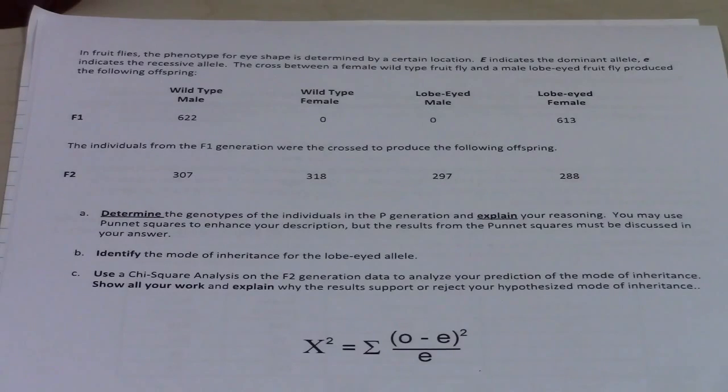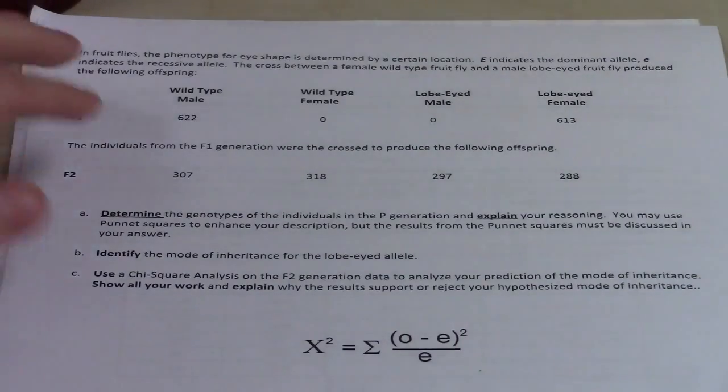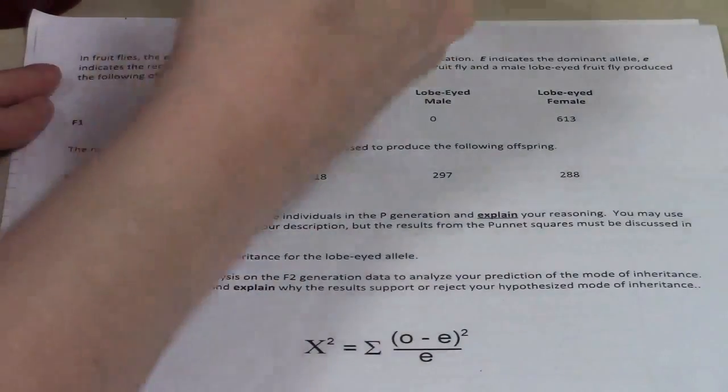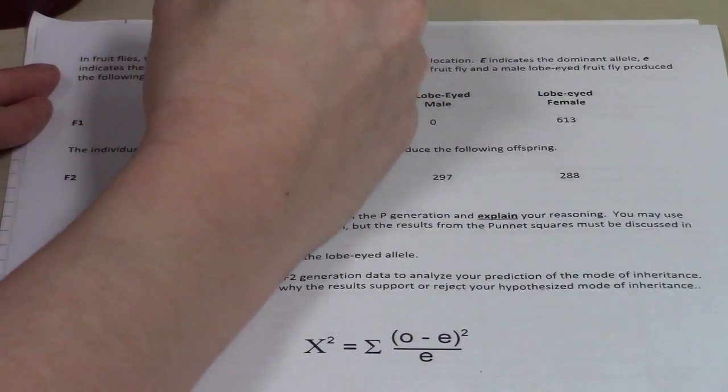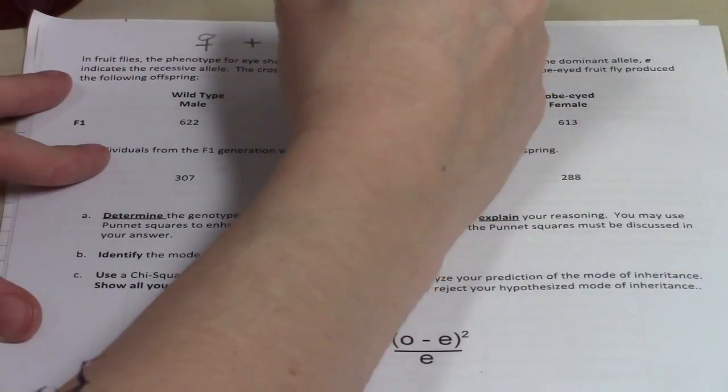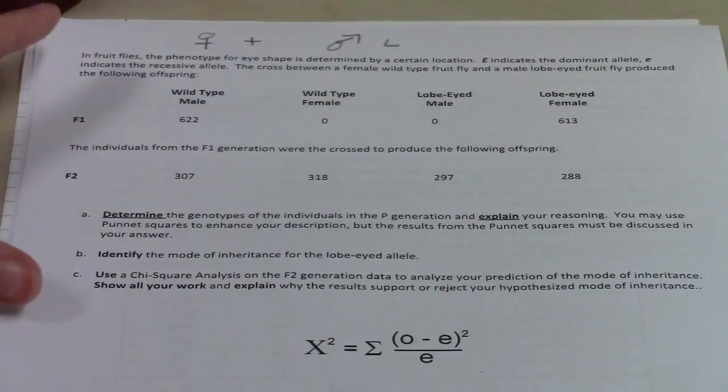But on this one, the first thing we want to note, probably get something to write with, okay, is that this is telling us that we have a mom who is wild. So we're going to know that our mom is wild. I'm going to put that plus for wild type. And our dad has lobe eyes. I'm going to make that L.